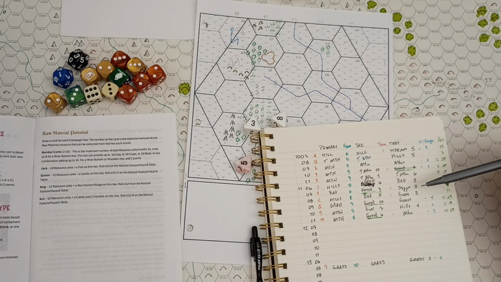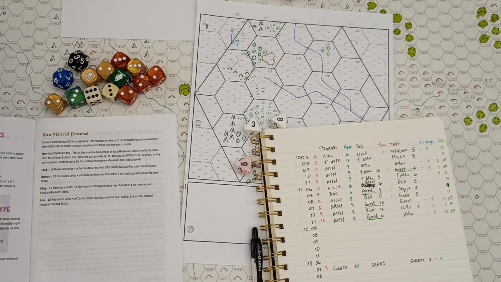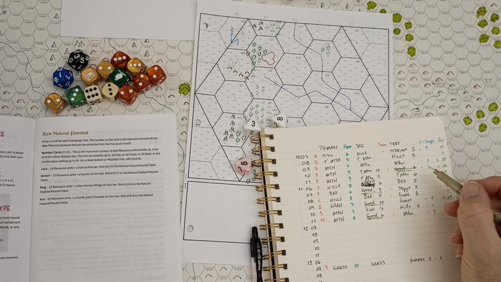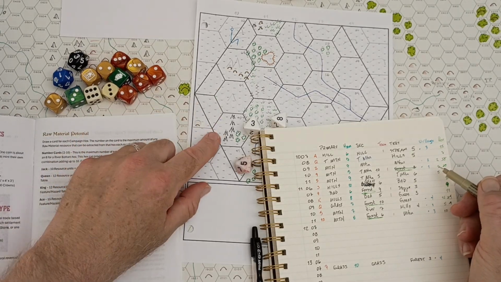But let's get the wood. We want to maximize our wood. So let's do it this way. Where are we at here? 45 minutes. Okay. We are going to maximize our wood. Forest. We can get up to 9 units of wood out of this forest in hex 1010.